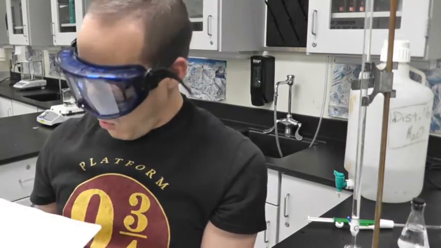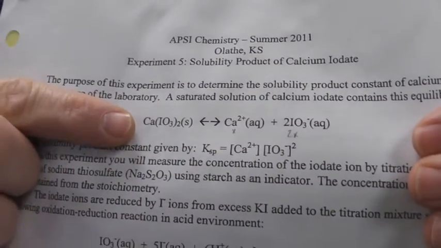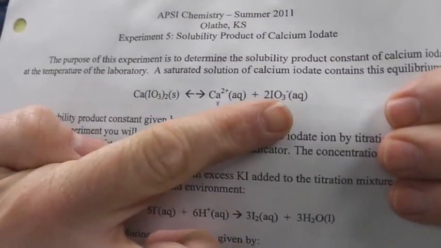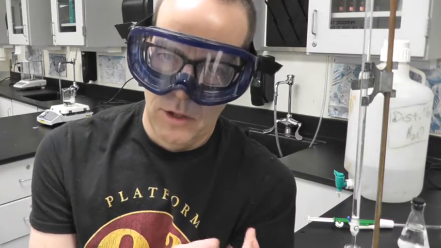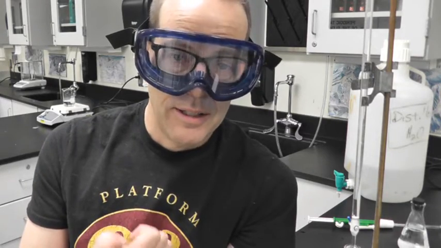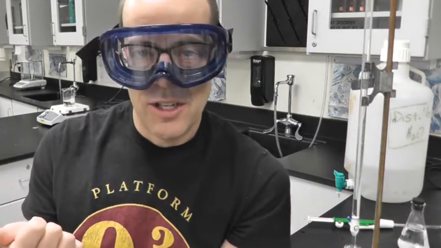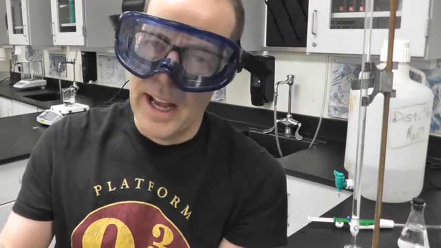If you look at your equation, when calcium iodate dissociates, I get 2 iodates for every 1 calcium. So whatever your moles for IO3 are, calcium is going to be half that number of moles. Good? Because we get twice as much IO3 as we do Ca. So now that I know my concentration of Ca and my concentration of IO3, I can then calculate my Ksp.